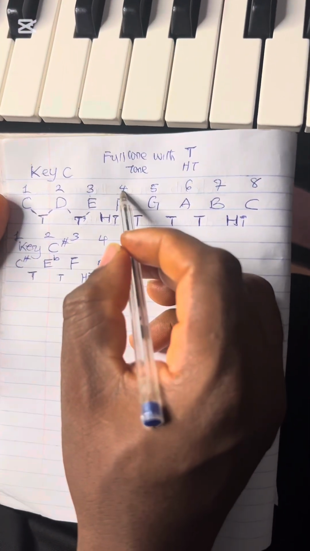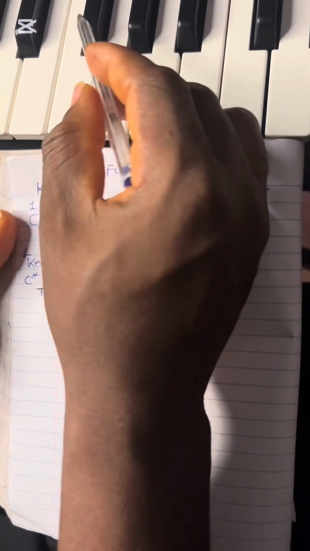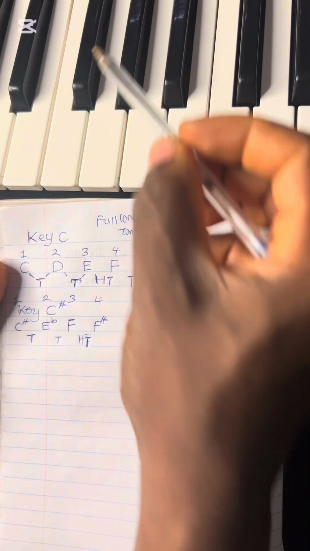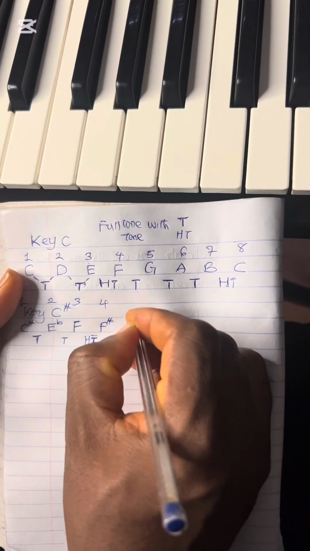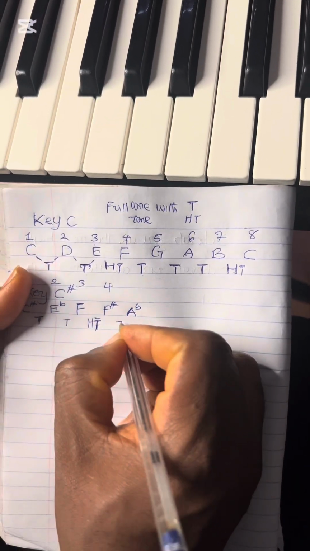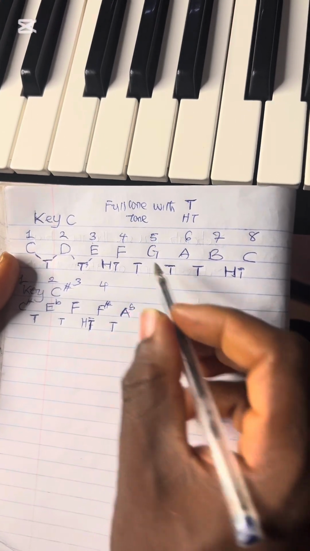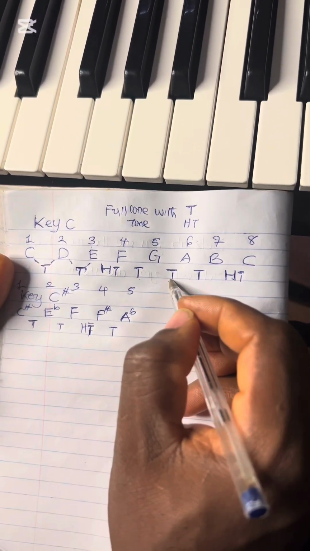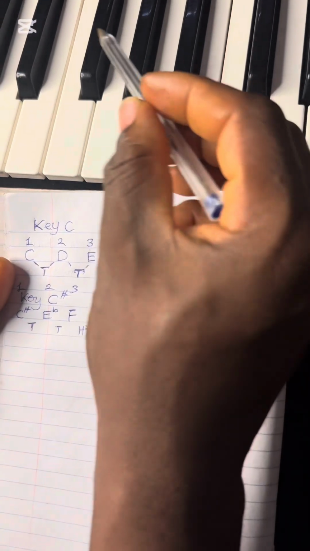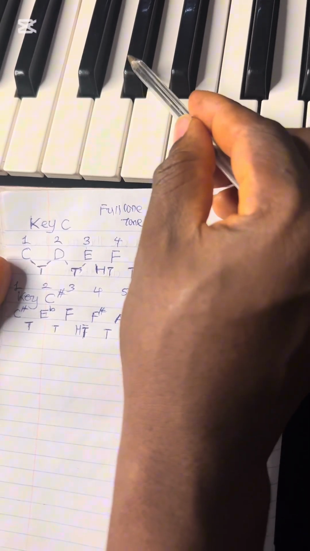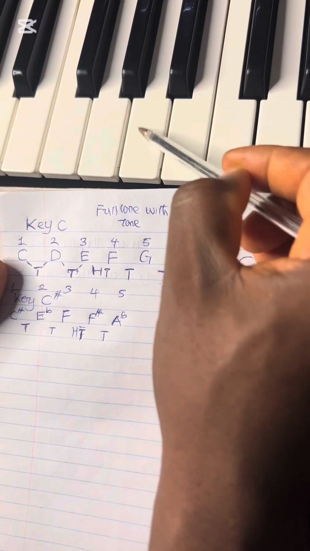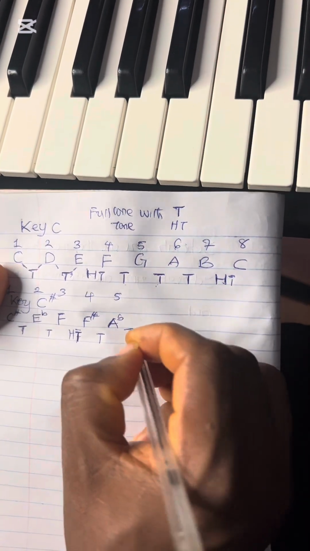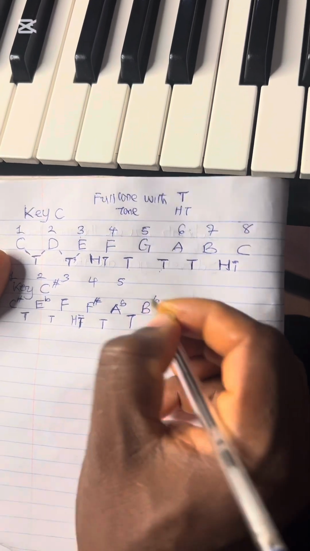Now from the fourth note to the fifth note is a full tone movement. So from here, which is the fourth note of C sharp, we jump this to land here, A flat, which is a full tone. This is the fifth note. From the fifth note to the sixth note is a full tone movement. We jump this to land here, which is B flat. Full tone, B flat, which is the sixth note.